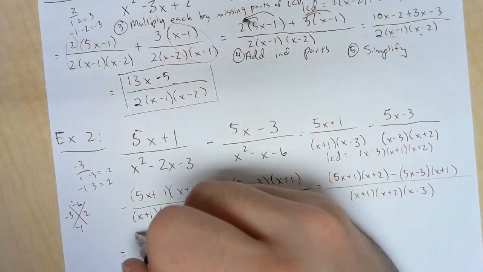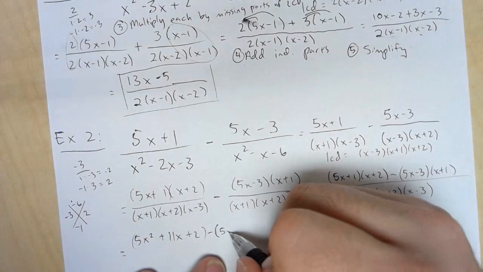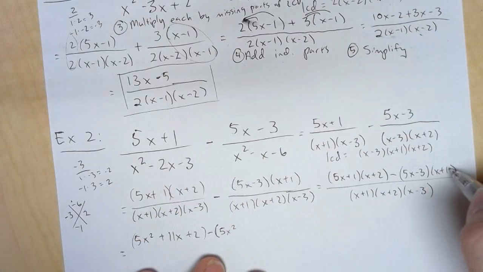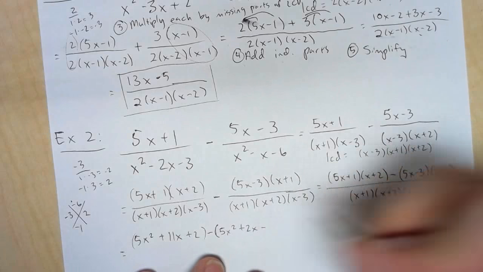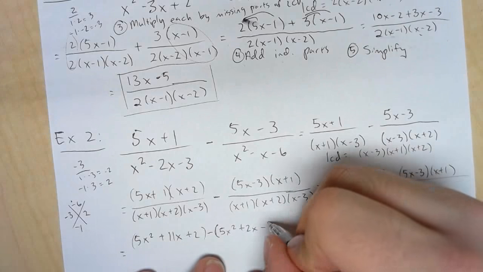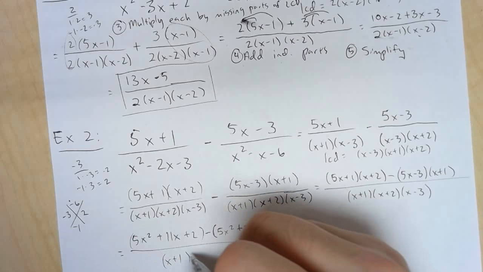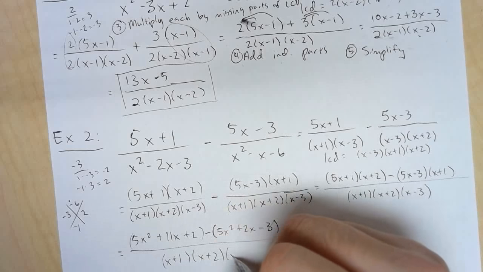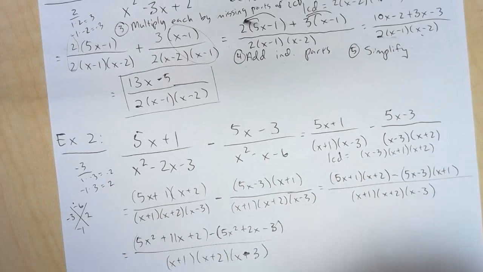All that minus, doing the same thing here, 5x squared, 5x times 1 is 5x, minus 3x is 2x's, minus 1, negative 3 times 1 is negative 3, not negative 1. All divided by x plus 1 times x plus 2 times x minus 3, excuse me.